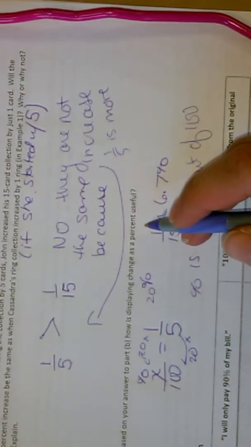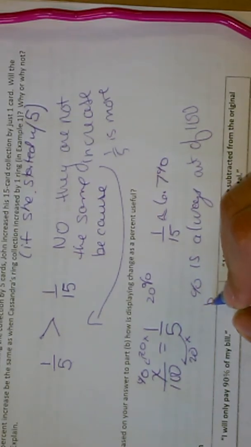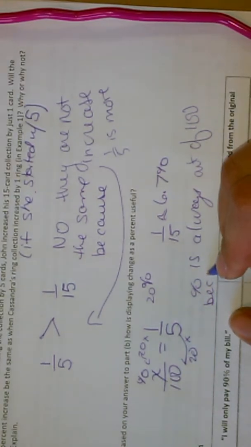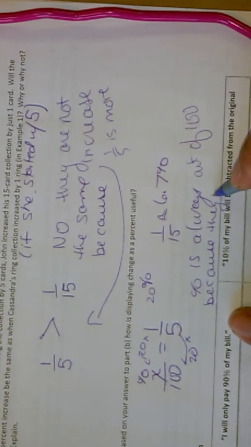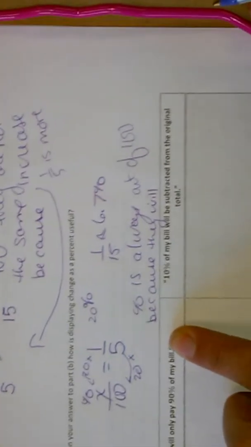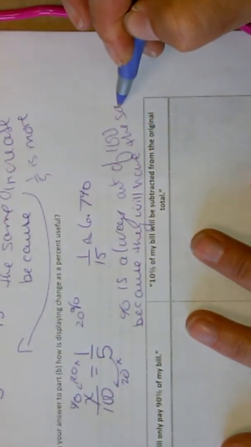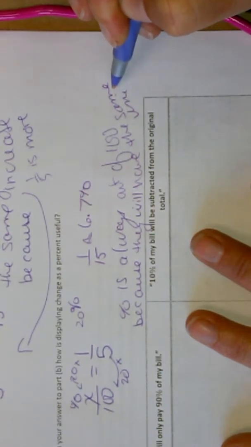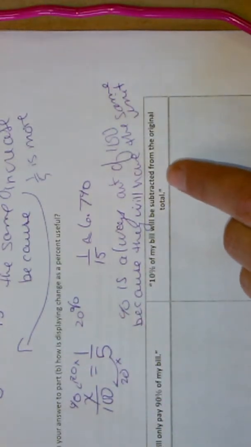So it's beneficial to change it to a percent because they have the same units. Kind of like when we're doing comparison problems, we change everything to a decimal. Before they had different denominators, and now they have the same denominators.